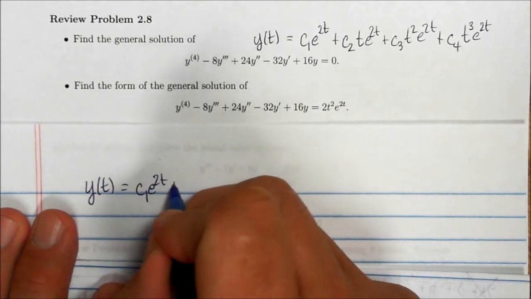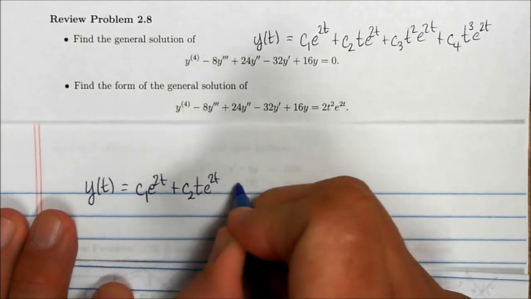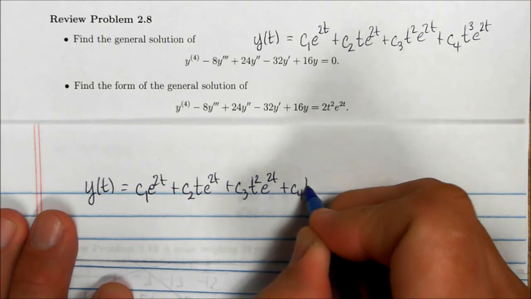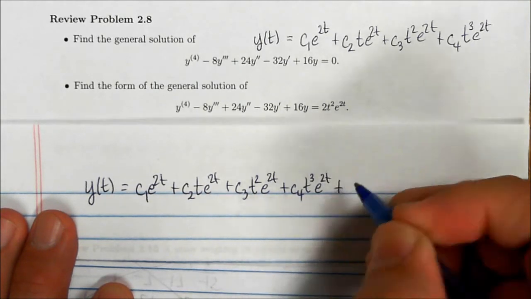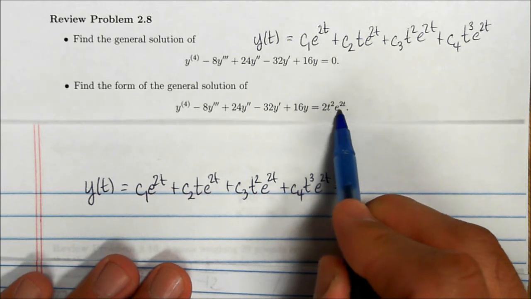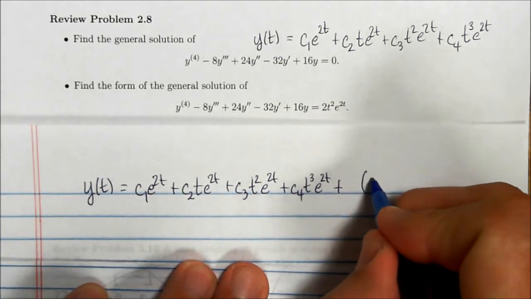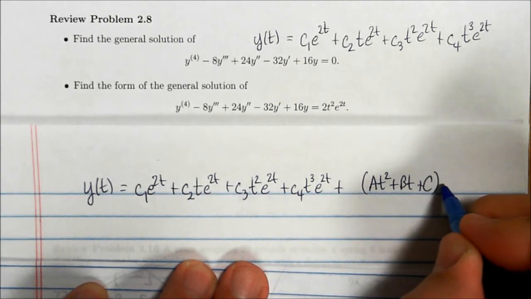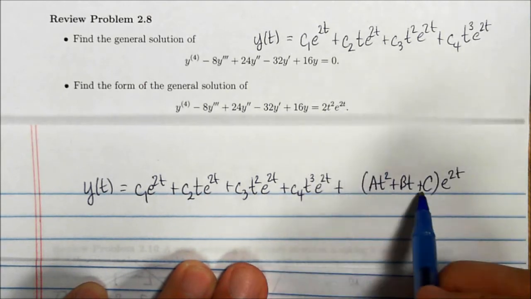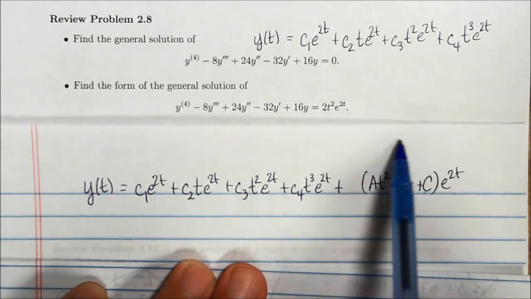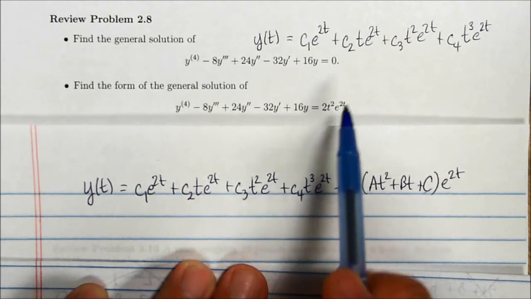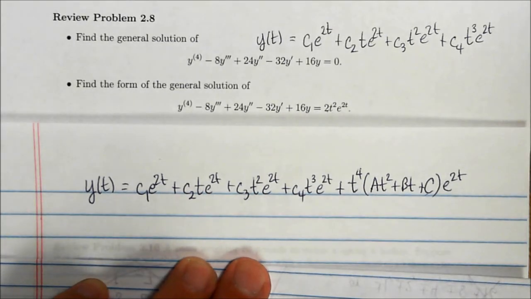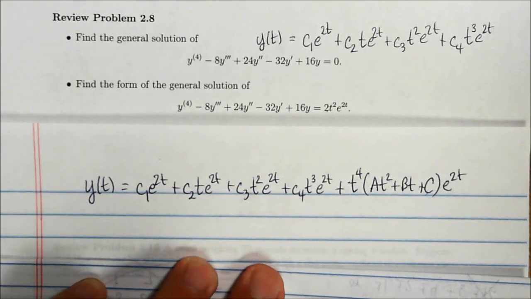It's going to start off the same as what I had before. And then after I finish writing this, I have to write down my particular solution. Okay, I have a quadratic times e to the 2t. So let's write down quadratic, A t squared plus B t plus C, times e to the 2t. So this matches the form that I see here. However, 2 is a root of degree 4 of the characteristic equation. So for that, I have to multiply this by t to the 4th. And so that is the form of the general solution.